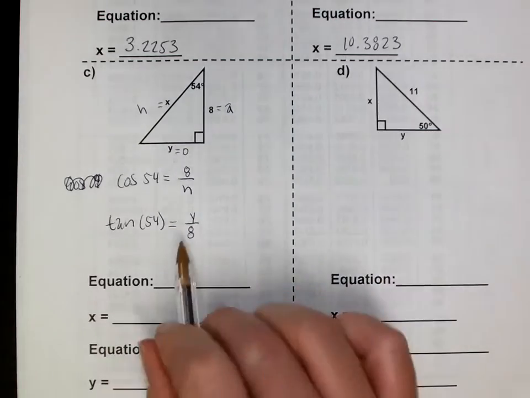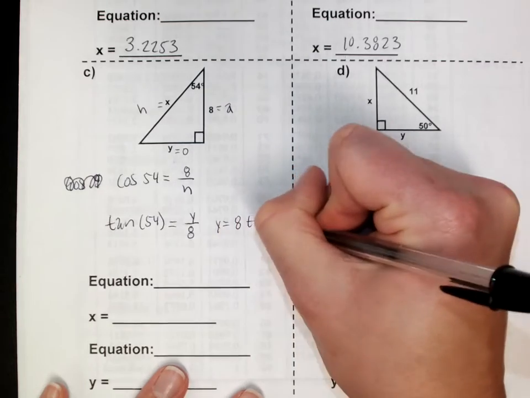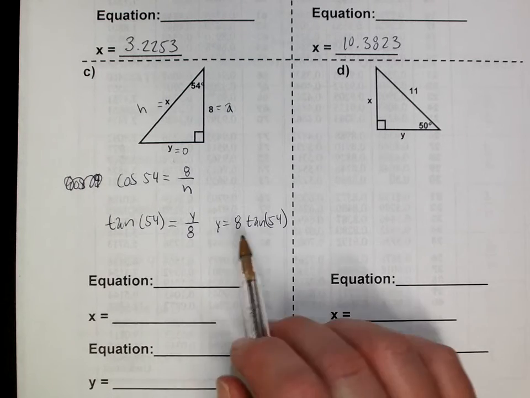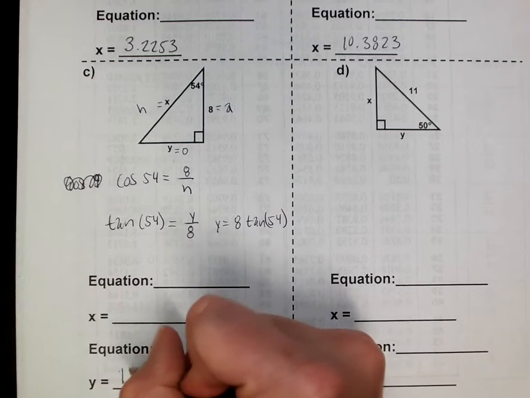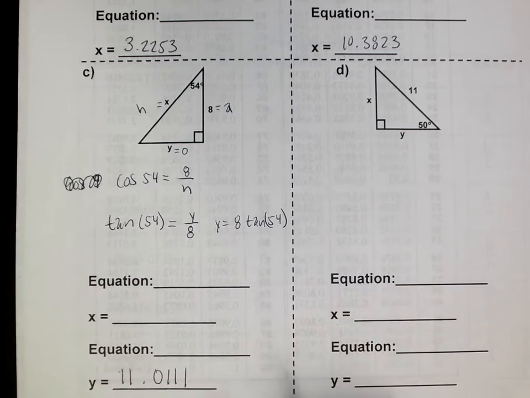This one's pretty easy to solve. I know y is going to equal 8 times the tangent of 54 degrees. I can do that in my calculator, pretty simple. 8 times the tangent of 54 is going to give me y is 11.0111 if you round right.